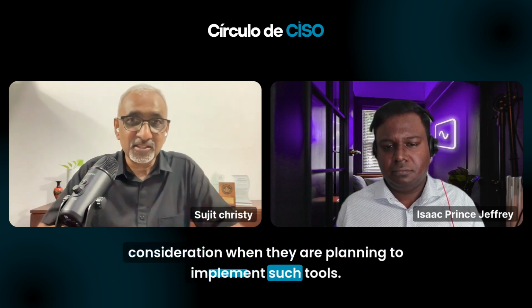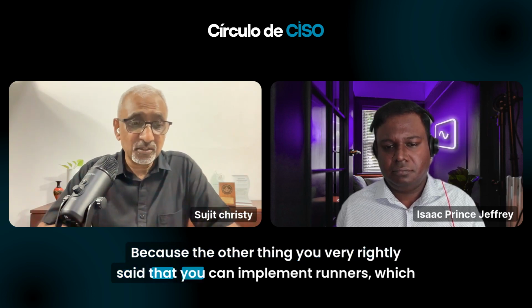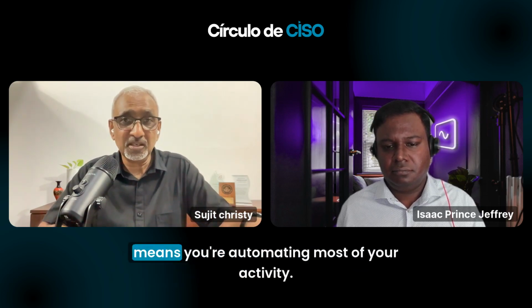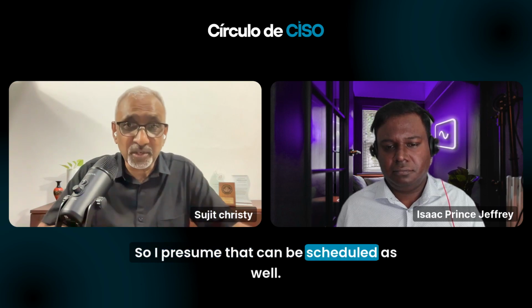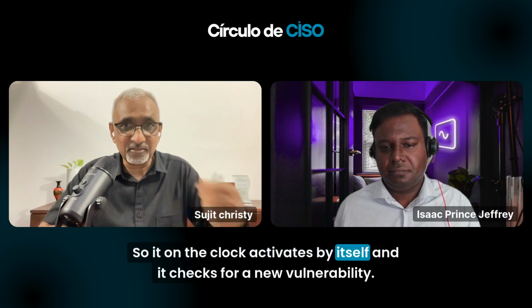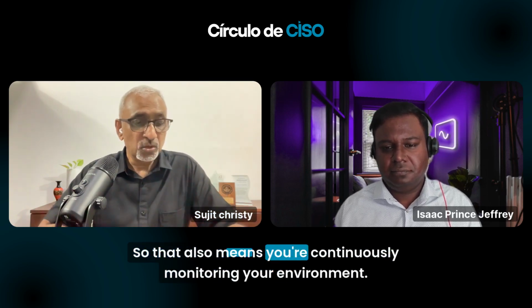to implement such tools. Because the other thing you very rightly said, that you can implement runners, which means you're automating most of your activity, right? So thereby reducing the dependency on people. So I presume that can be scheduled as well. So it activates by itself on the clock and it checks for new vulnerabilities. So that also means you're continuously monitoring your environment to discover new vulnerabilities.